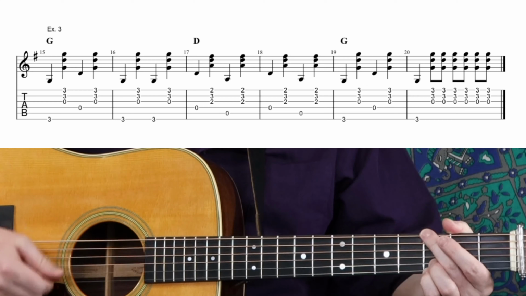Okay, so in this one, this is example number 3, we're going to do 2 measures of G. The second one, we're going to double up the bass on G though. So 1 regular boom chuck, 1 with the doubled root to D, regular D, back to G, and then boom chaka-laka-laka. Okay, that's the whole thing. Super easy. Example 3. Let's do it nice and slow. 1, 2, 3, 4.